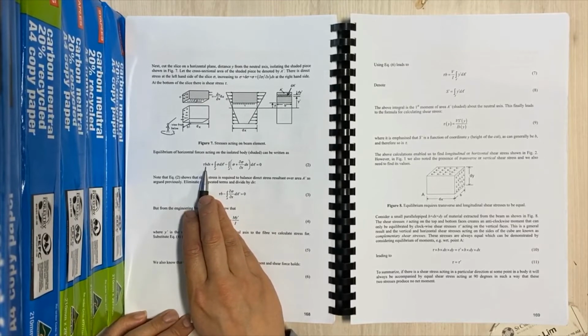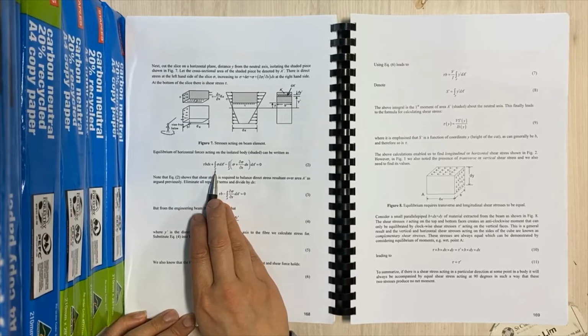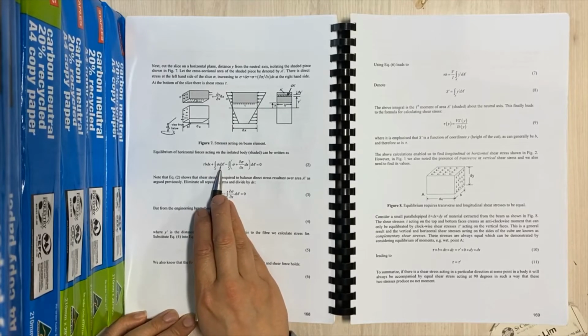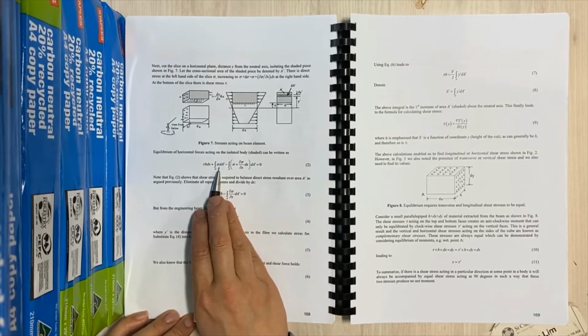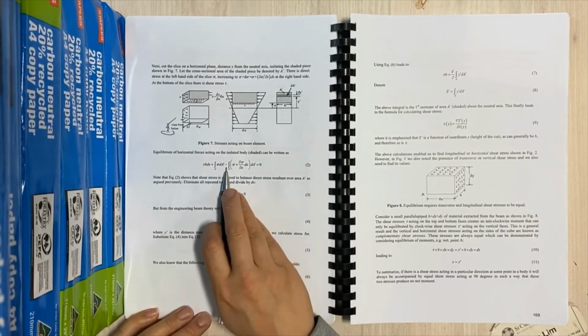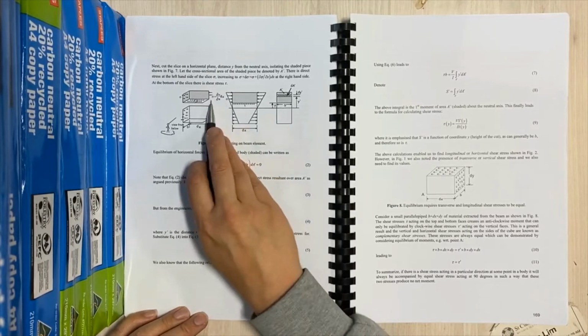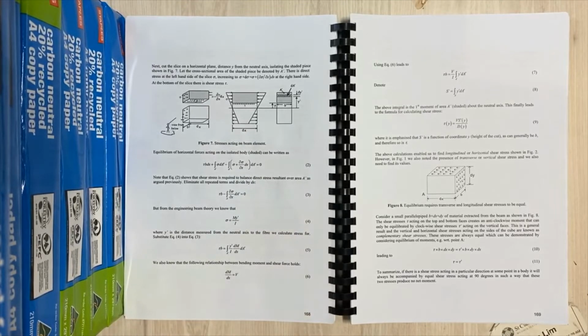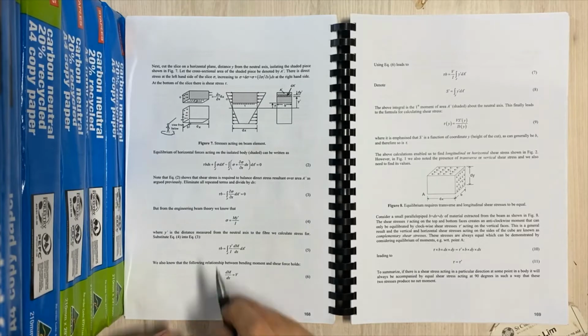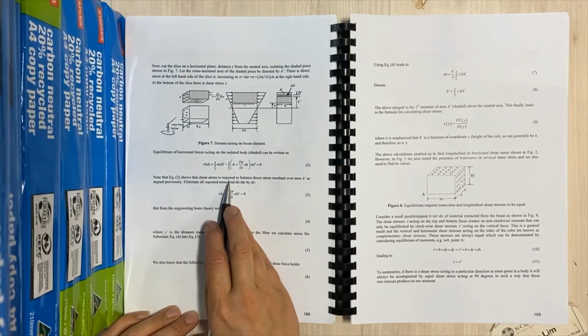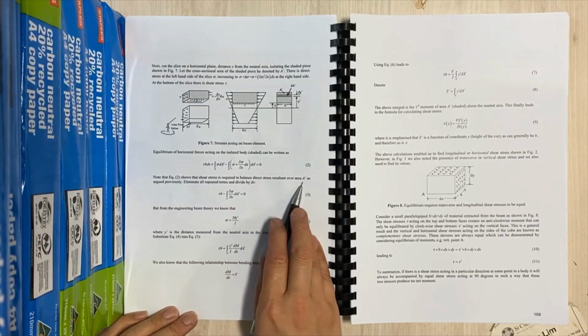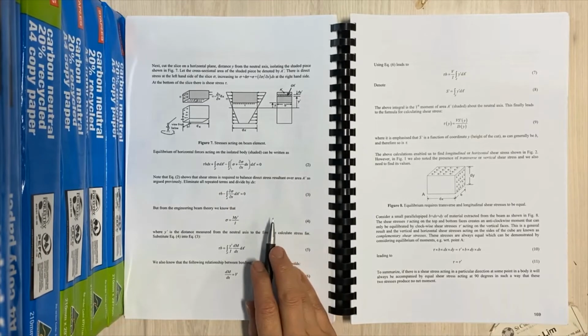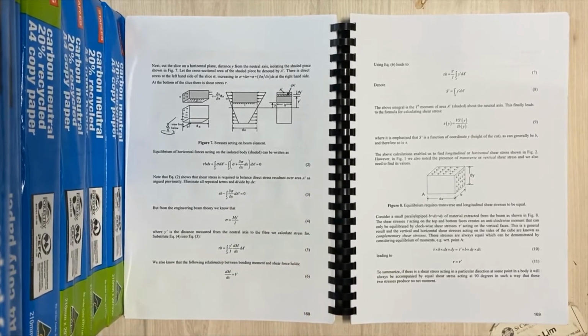So tau times the breadth times dx, plus the integral of sigma dA, subtract that from what's happening on the other side with the increased stress. That, of course, for equilibrium must be equal to 0. Note that this equation shows the shear stress is required to balance over the area A dash as argued before.